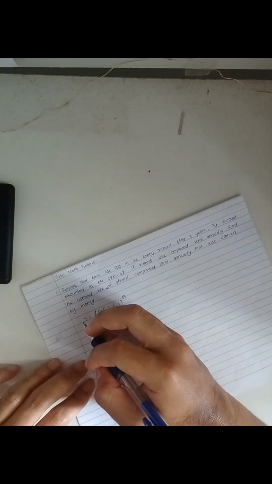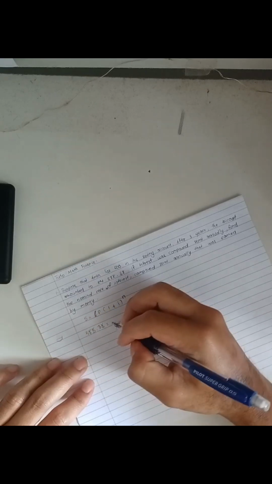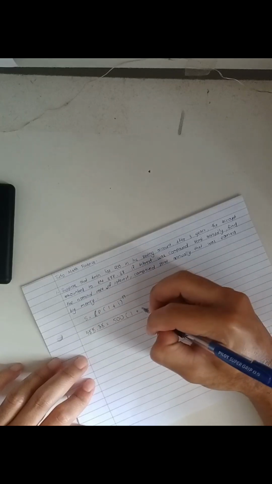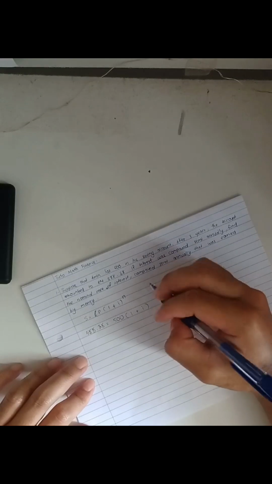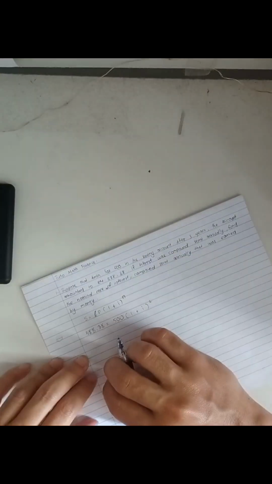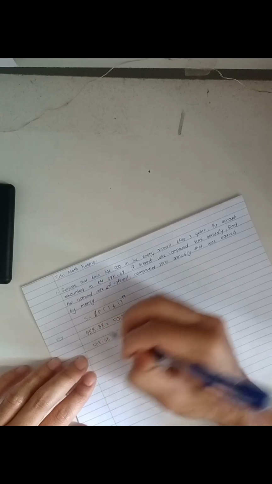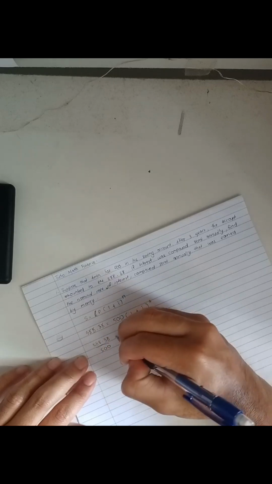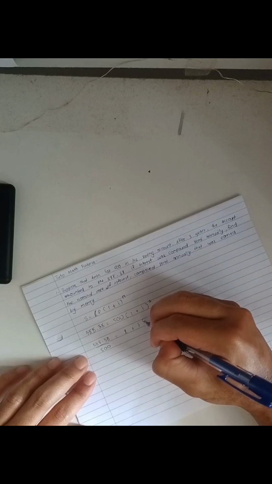Now move to the answer. 588.38 equal to present, which is 500, bracket 1 plus interest, to the power of period 6. Then 588.38 divided by 500 equals (1 + i)^6.